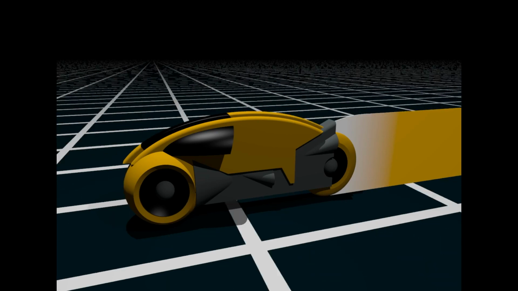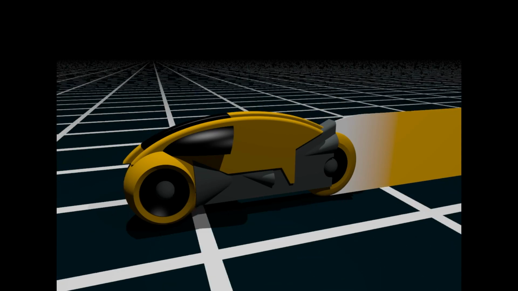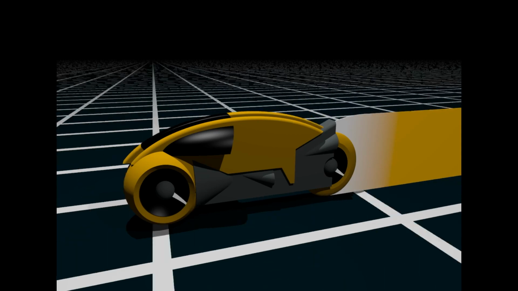It was often a long wait, as even fairly simple scenes could take hours on those old computers. Thankfully things are a lot faster now, which makes it a lot more fun to experiment. Here's a walkthrough of how I created this Lightcycle animation.